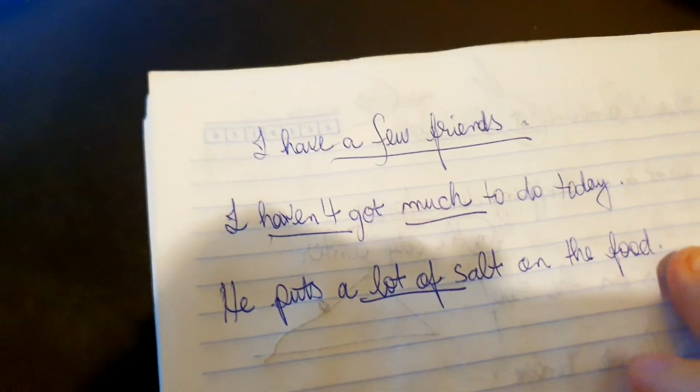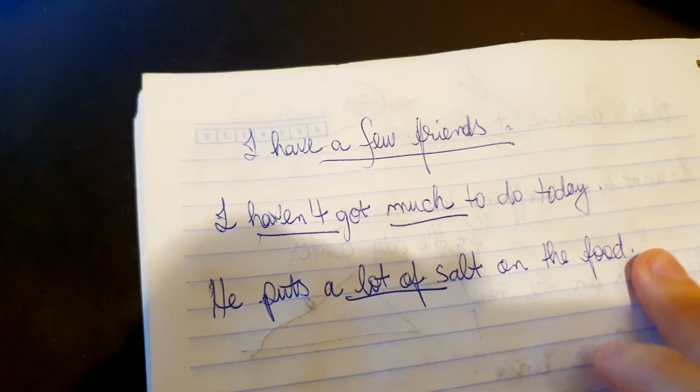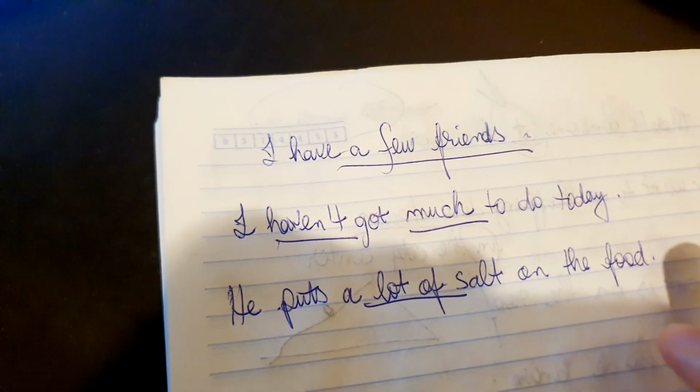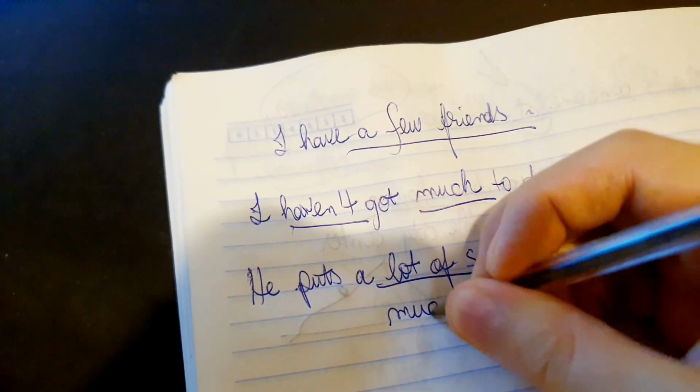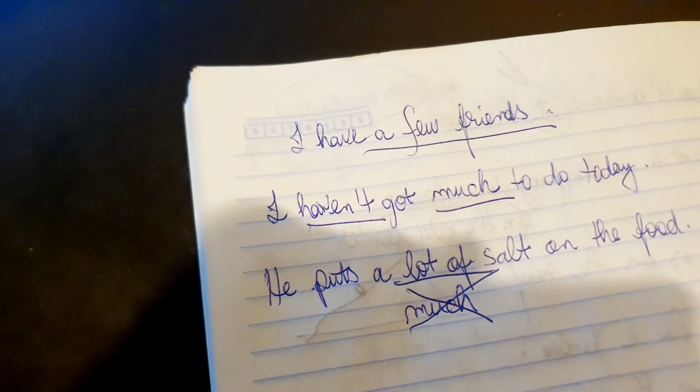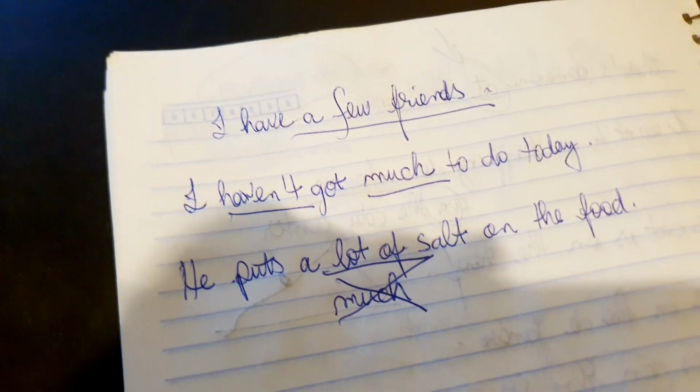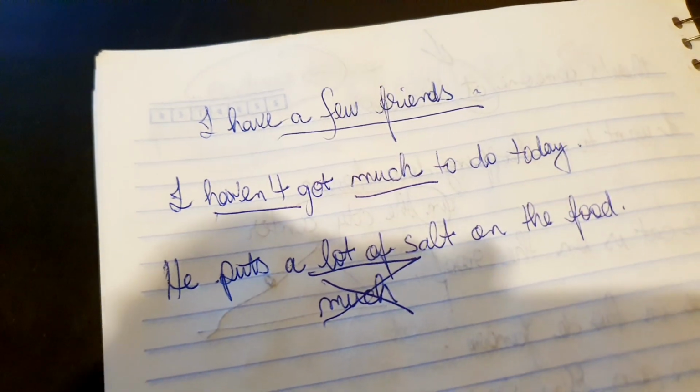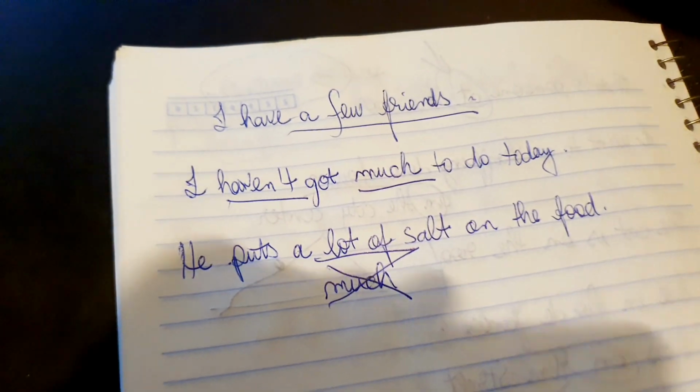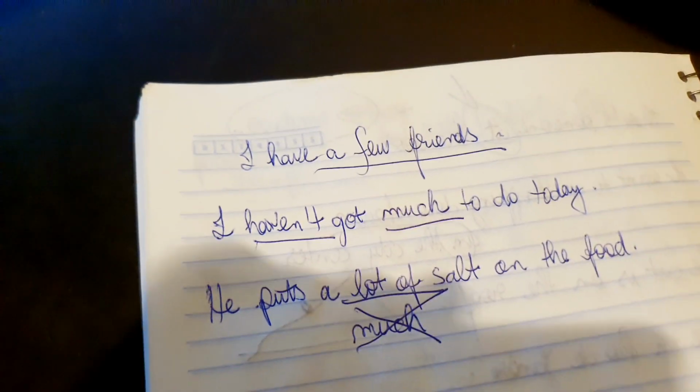when you have a positive, an affirmative sentence, you can't use much. You can't say he puts much salt on the food. No, you have to say he puts a lot of.